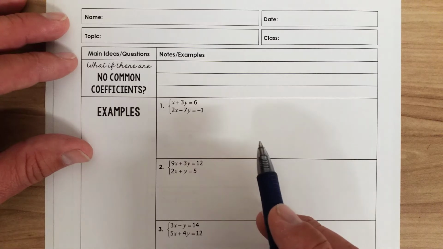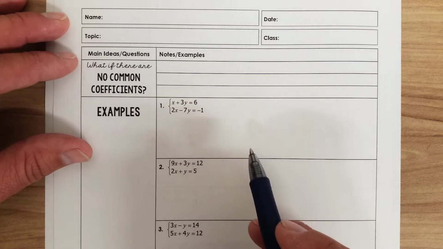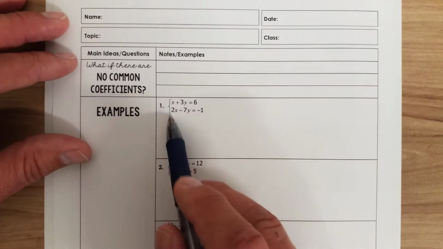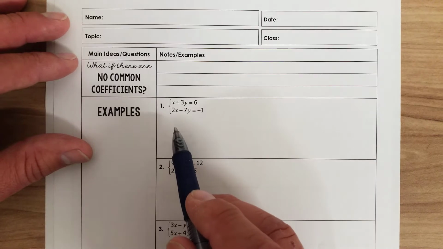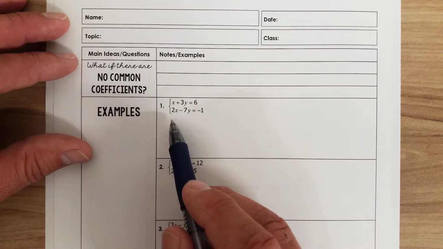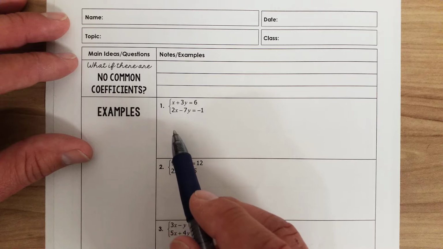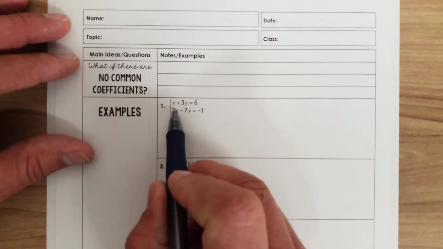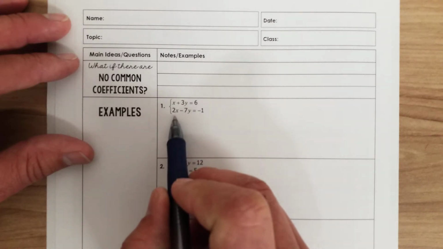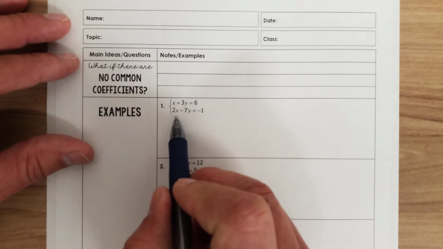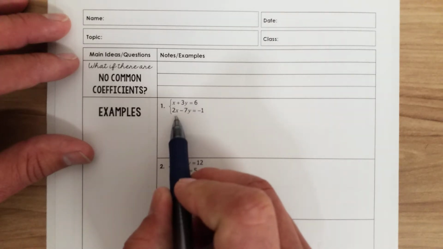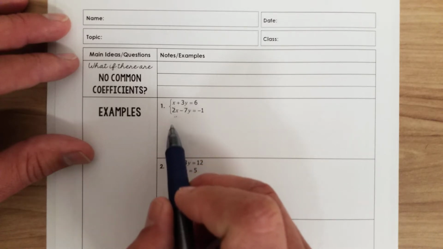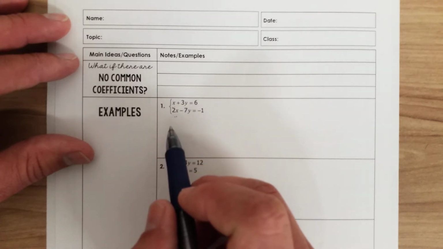Remember, you can do anything you want to an equation as long as you do the same thing to both sides. So if you get a situation like this where they're lined up, but there's not a common coefficient, then simply look to see if you can fix one of them so that you can make them the same. So here's an x and here's a 2x. Well, how could I make that x into a 2x? What could I multiply it by? Well, if I multiply it by 2, that would turn that into a 2x, and then they would match. You're allowed to do that.